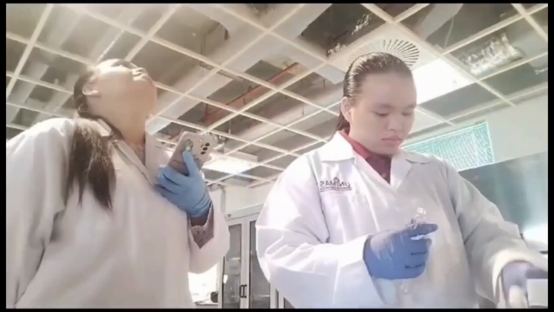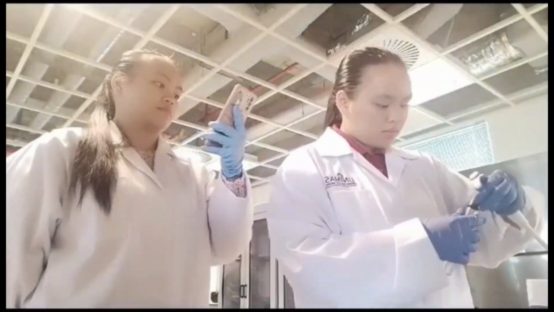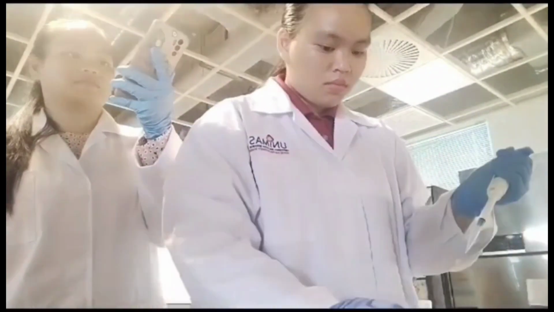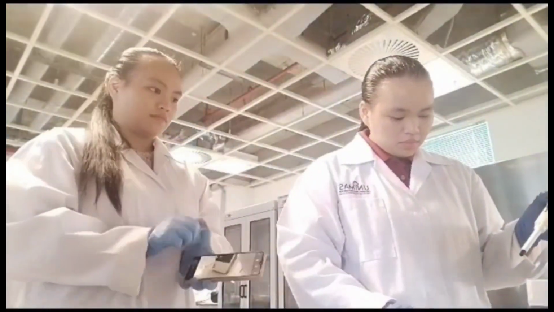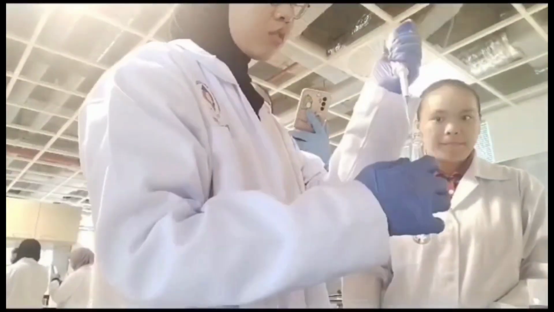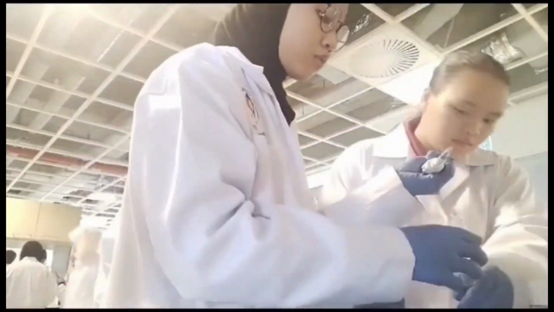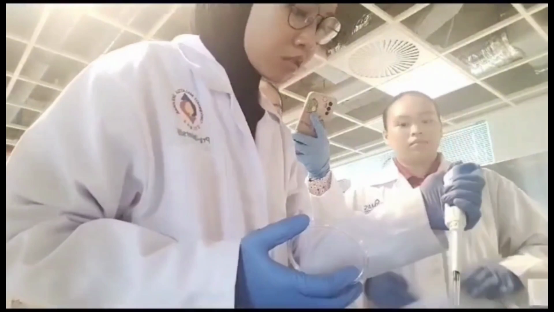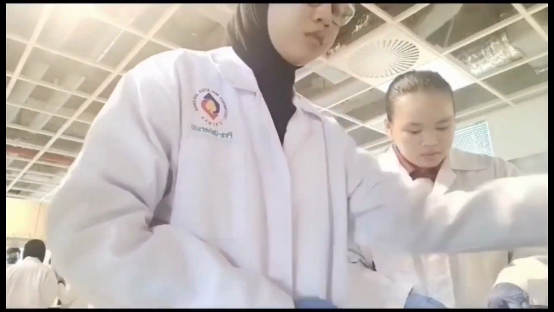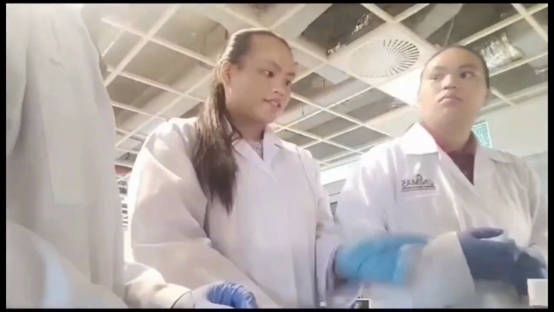Using the same procedure, transfer 1 ml from the 10-2 dilution tube to the 10-3 dilution. After that, using a new sterilized pipette, transfer 0.1 ml from each of the dilution tubes and the original sample to the agar plate.